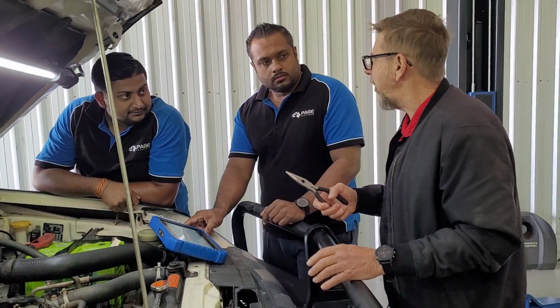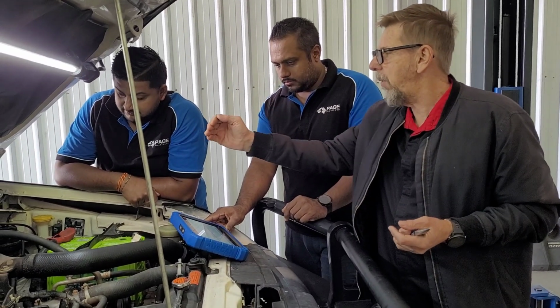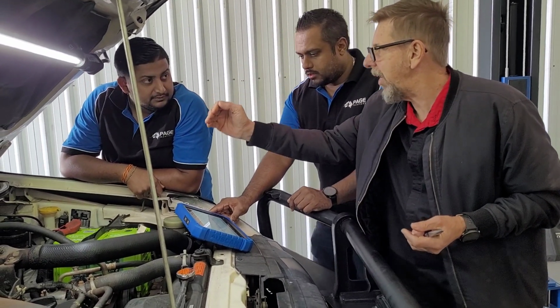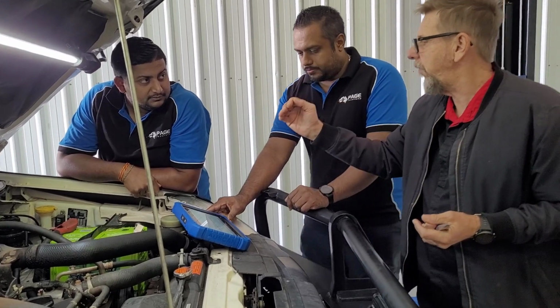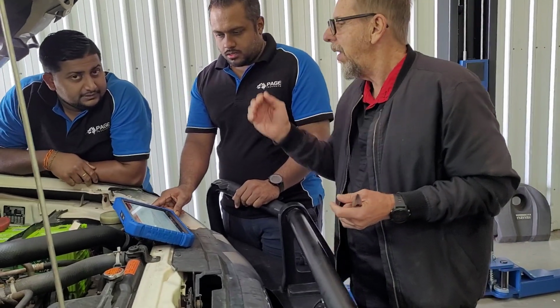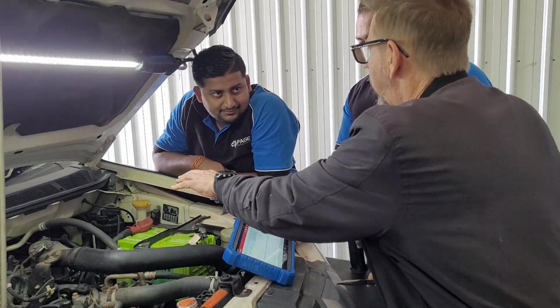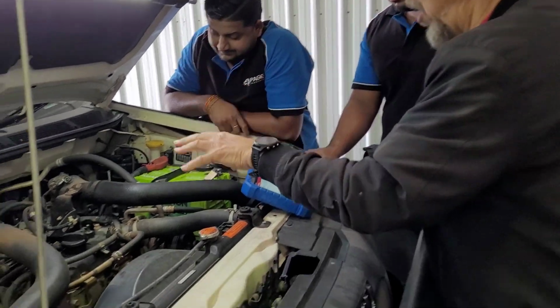I'm wanting to restrict the low pressure side of the fuel system. We understand the low pressure side is everything from the fuel tank through to the fuel lines, to the fuel filter, through to the injector pump. Once we come to the injector pump, it becomes high pressure, okay? Whatever we do to the low pressure affects the high pressure.